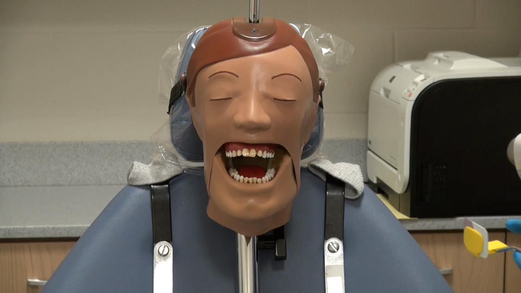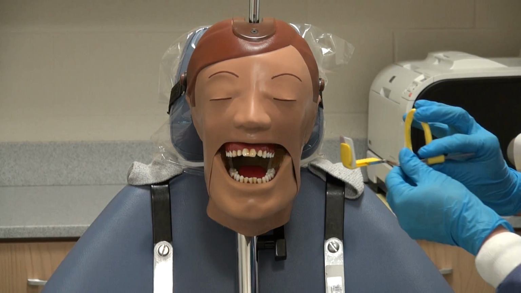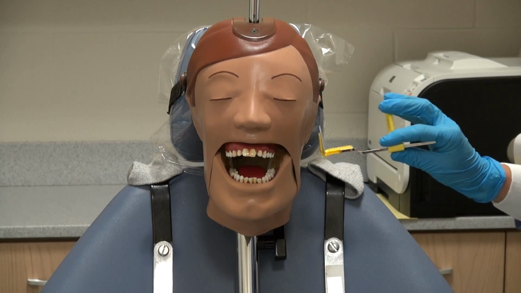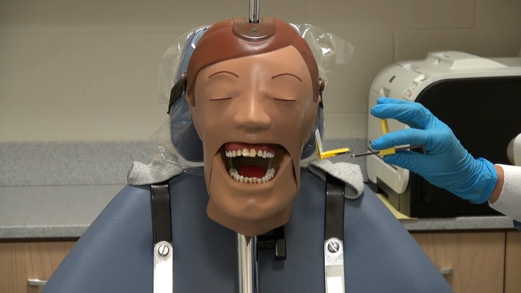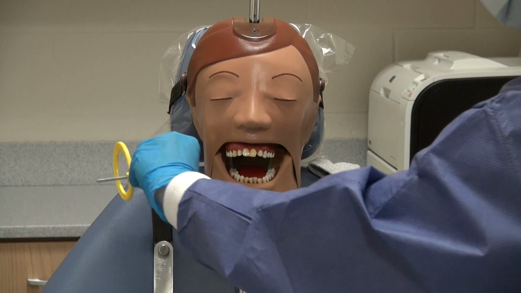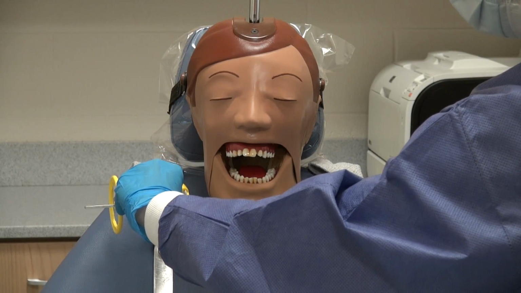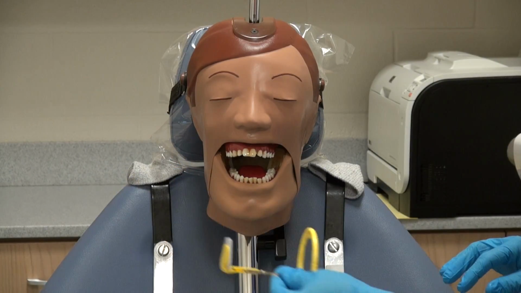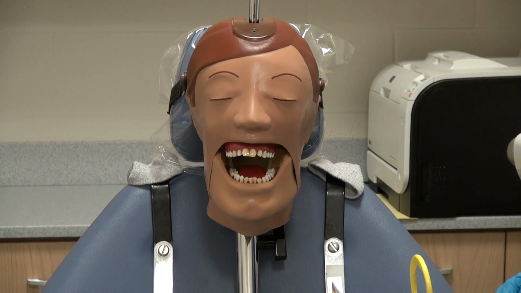We would proceed and take the premolar and molar image for the upper left quadrant, and then the premolar and molar images for the lower right quadrant, utilizing the film placements previously seen in today's session. Be sure to recalibrate at the control panel prior to each exposure.